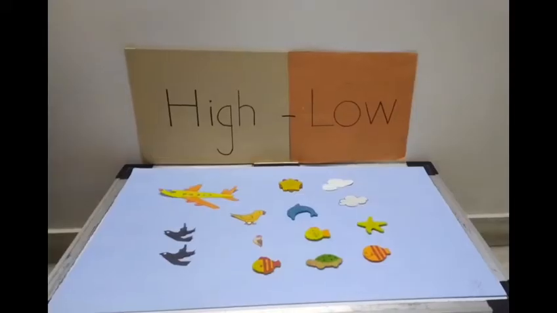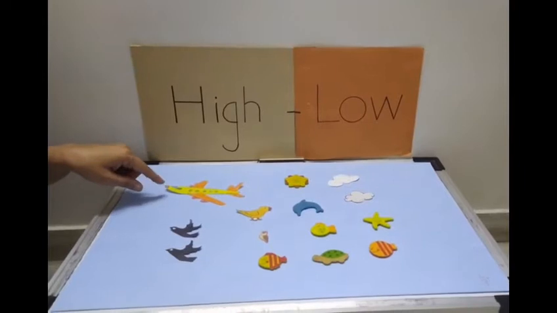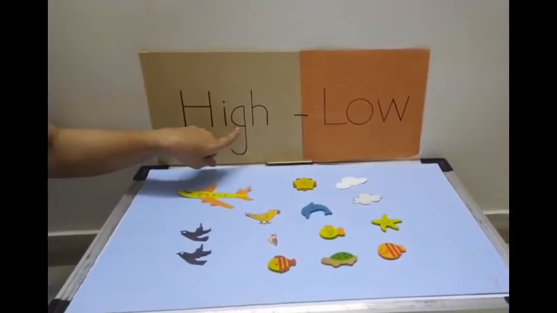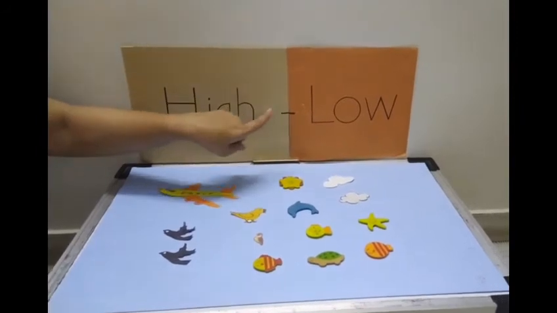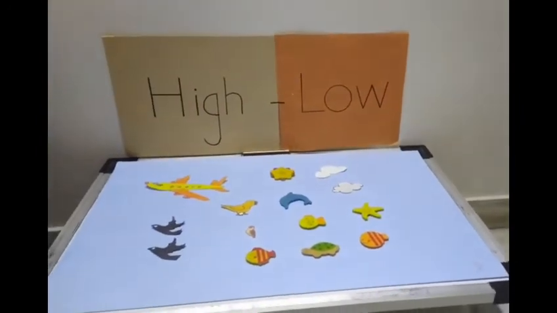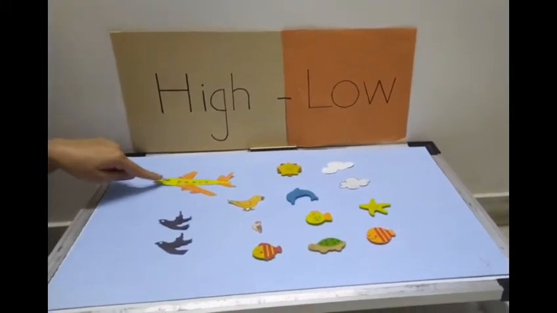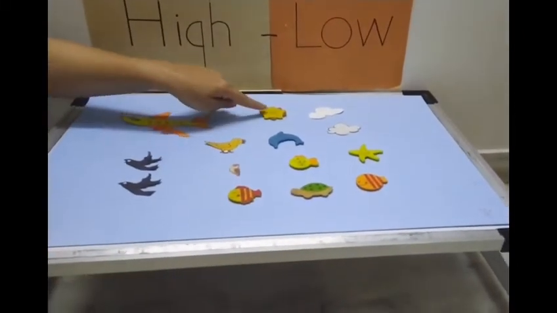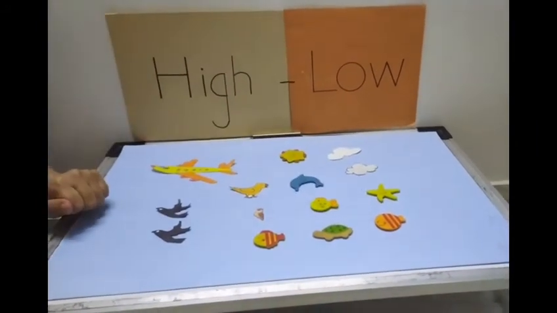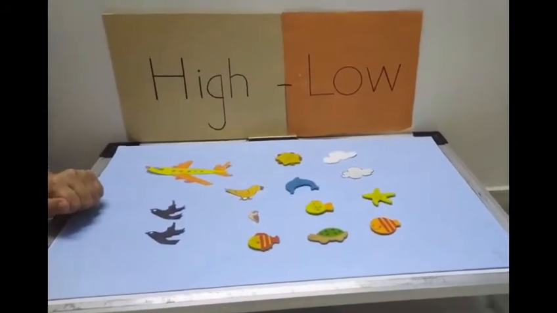Now it's activity time. Now let's start an activity. This is H-I-G-H, high, L-O-W, low. So these are few cutouts and these are few wooden toys. We will make an activity using this.